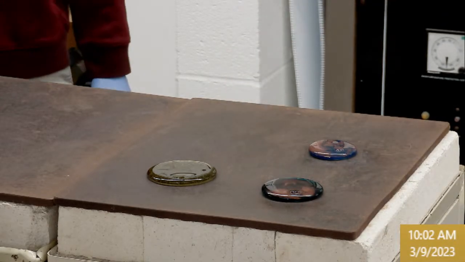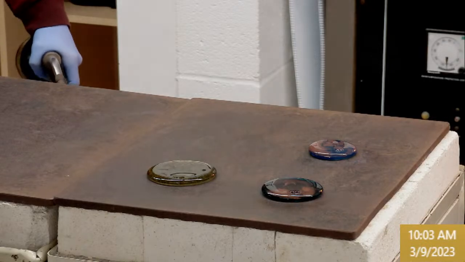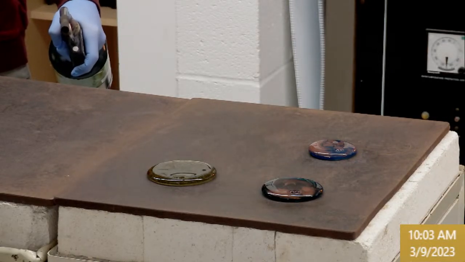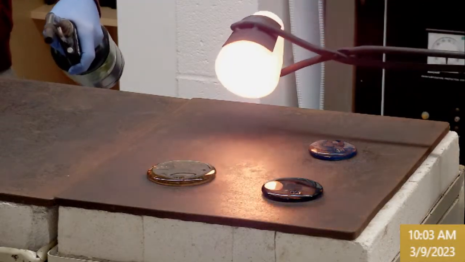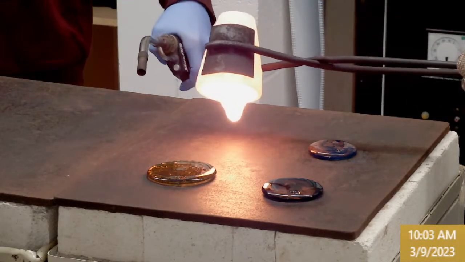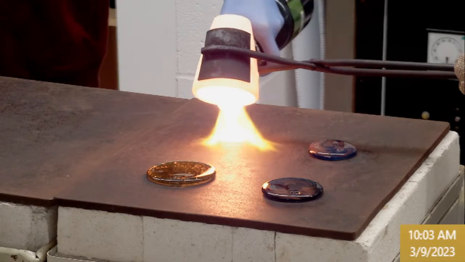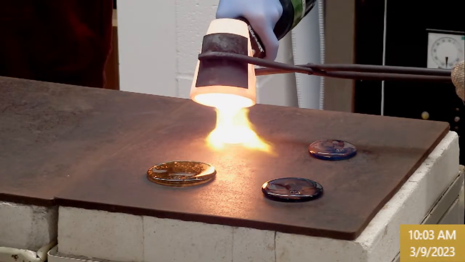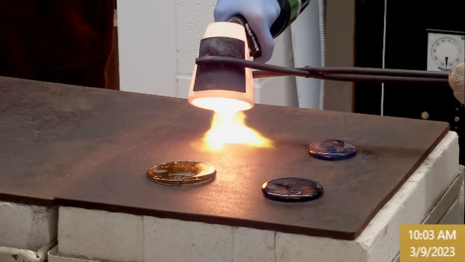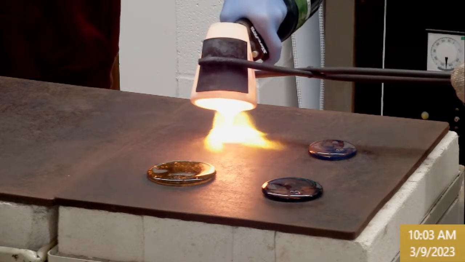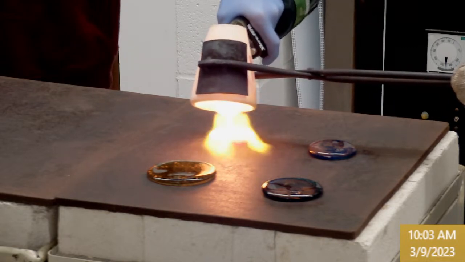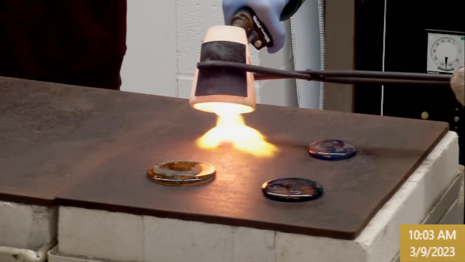All right. And this one looks like it bubbled over a little bit. So angle a little bit more.